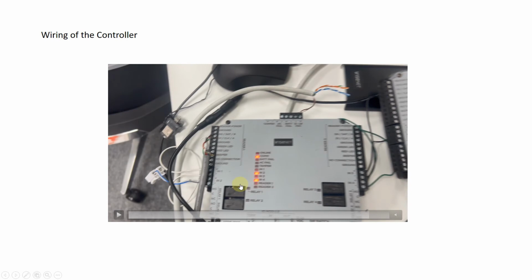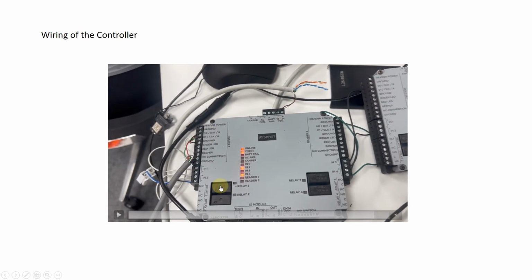All right. So next, another note is in one, in two. First one is the door contact. The second one is push button input. Relay 1 is your door lock. Okay, this is the entire set for one door. All right.